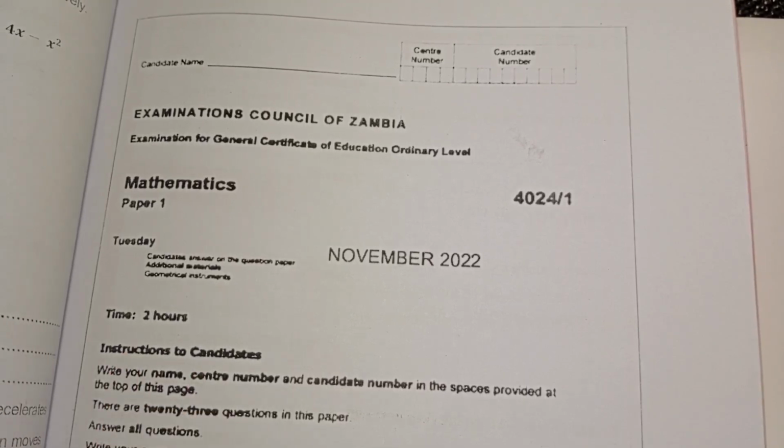In this video, we'll be answering this Paper 1 Mathematics, which was written in 2022 November. The paper is exactly 2 hours, and in these 2 hours, you need to solve and answer each and every question in this paper.